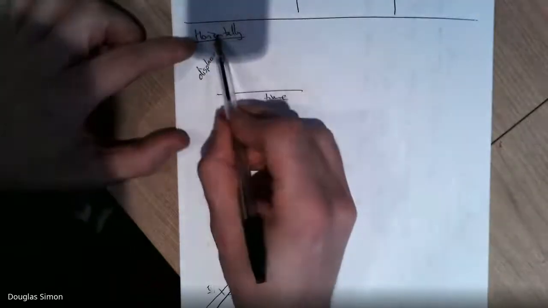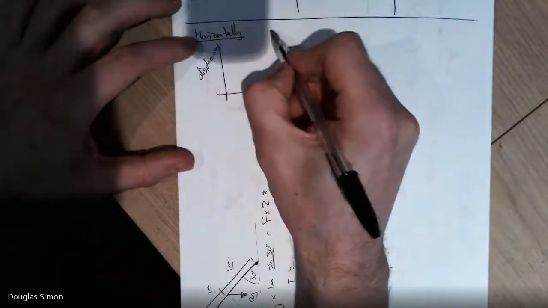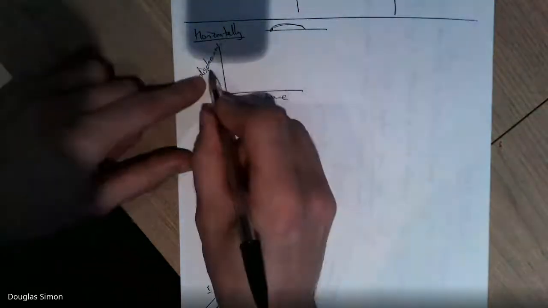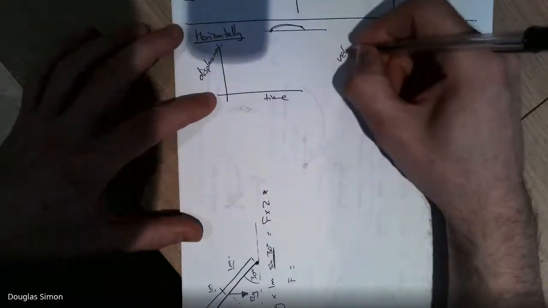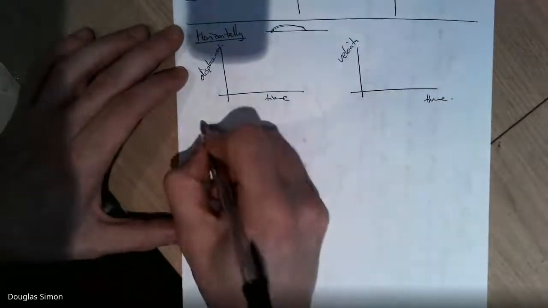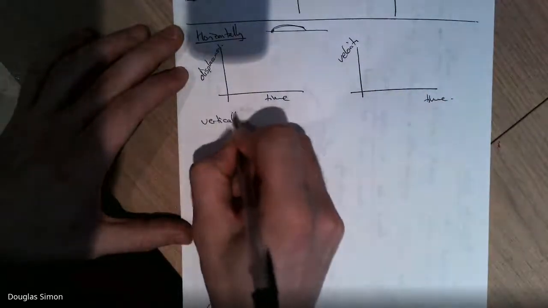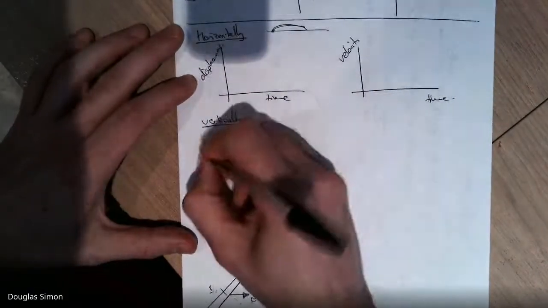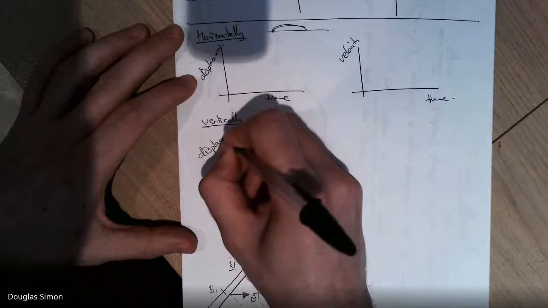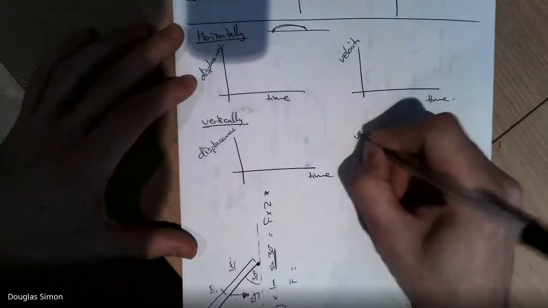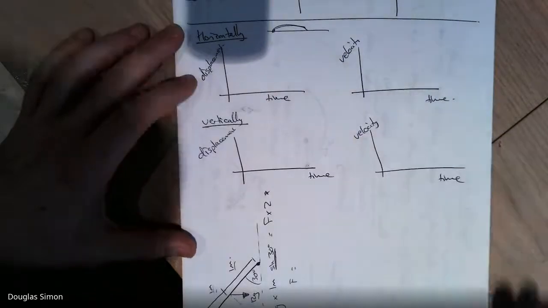So firstly, horizontally for a projectile, what is its displacement time graph going to look like? And what is its velocity time graph going to look like? And then secondly, vertically, what is its displacement time graph going to look like? And what is its velocity time graph going to look like?